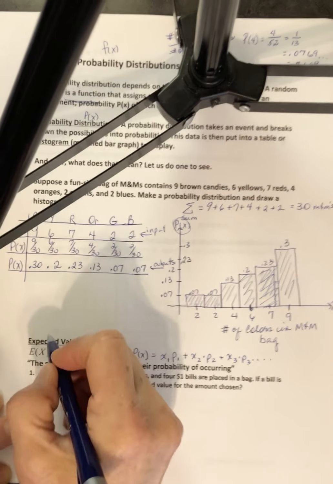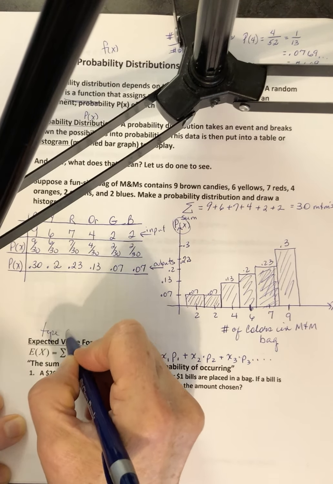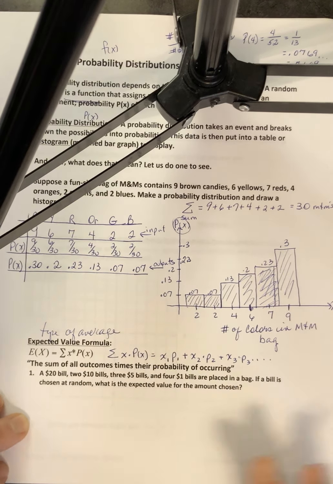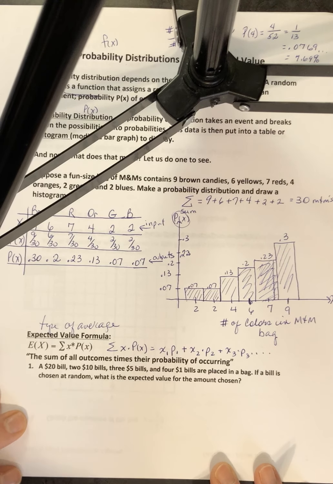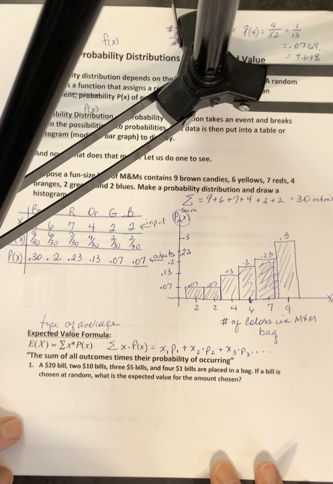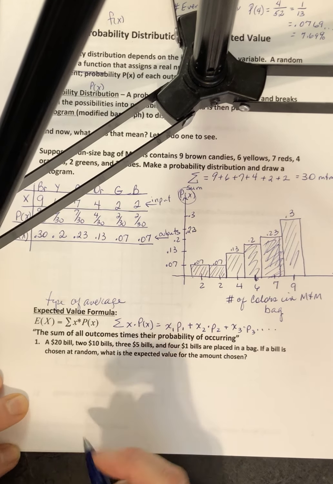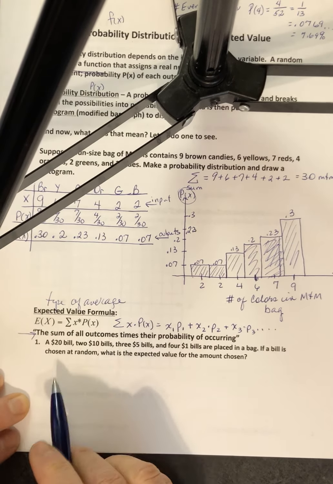So really all this is a type of average. Okay, it's not like averaging grades, but it is a different type of average. So let's work the problem. The sum of all outcomes times their probabilities of occurring. Okay, that's the definition again.